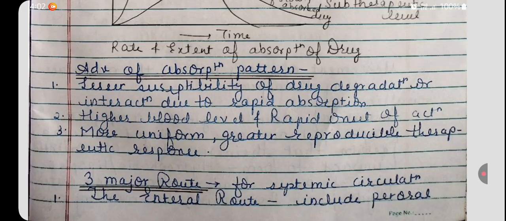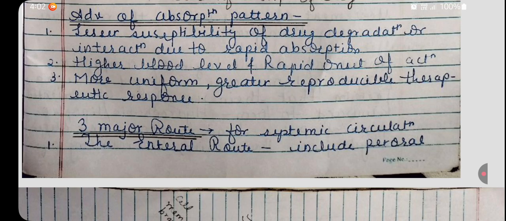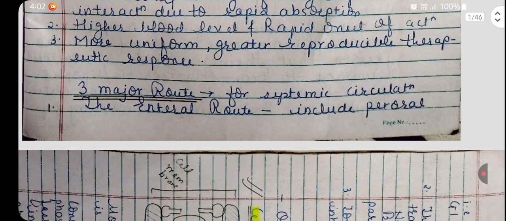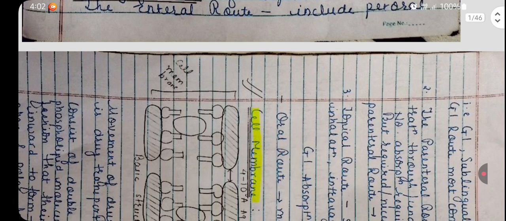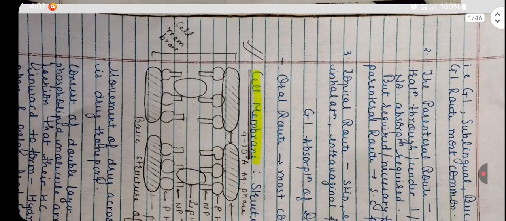Three major routes are involved for the systemic circulation. It includes the enteral route, which includes the peroral, that is the GI, sublingual, buccal, and rectal route. GI route is the most common route.